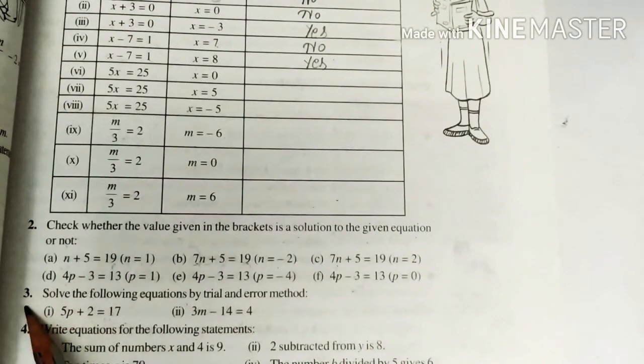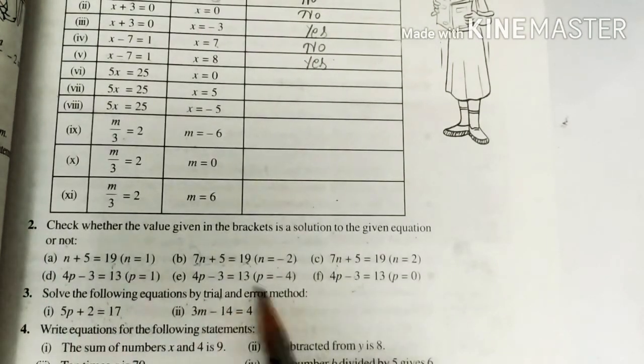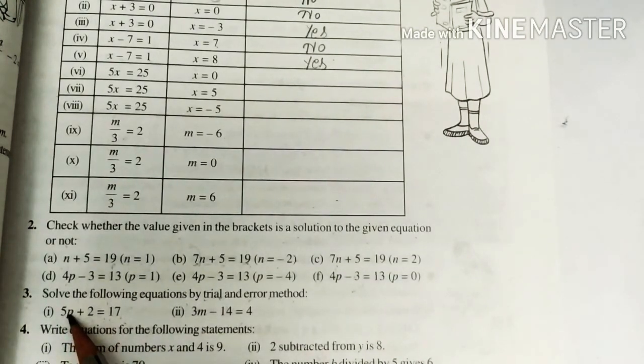Now let's move to the third one. The third one says 5p plus 12 is equal to 70. Solve the following equation by trial and error method. So you have to find the value of p using this method, that is the trial and error method, and satisfy it such that the equation is right. So let's try with 1. If p is 1, 5p plus 2 is equal to 17? No. If p is 2, 5p plus 2 is 17? No. Let's try with 3. Yes. So the value of p is 3 over here.